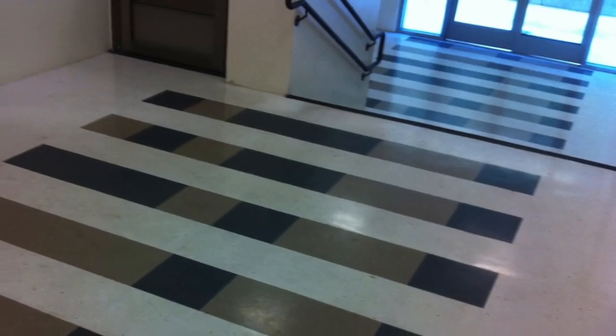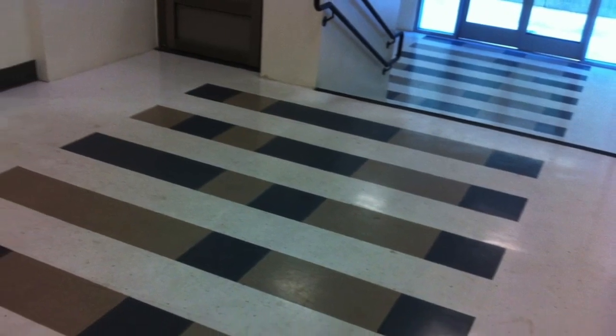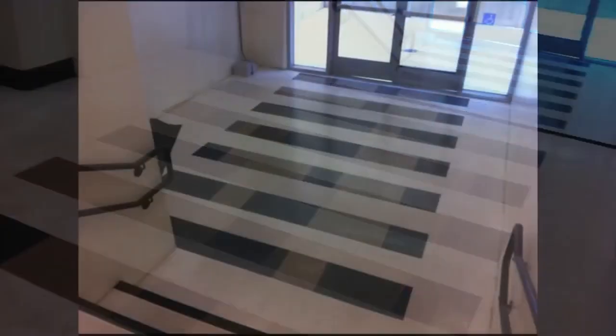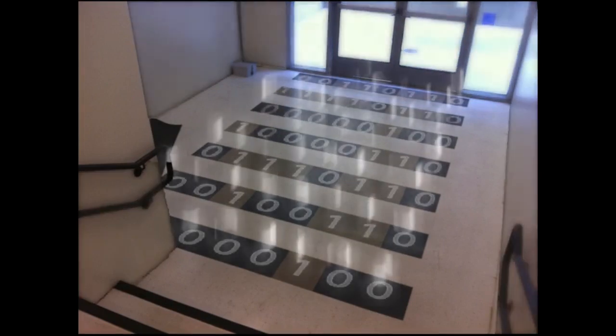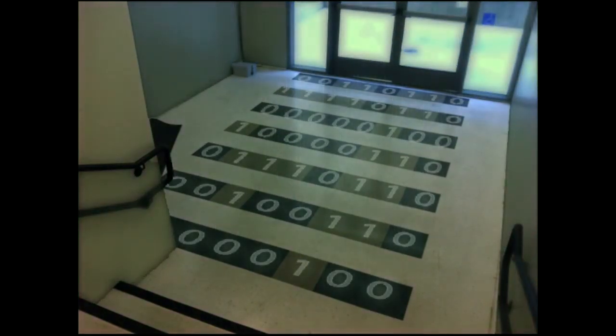When you walk into the back entrance of Boelter Hall on the UCLA campus, you may notice a seemingly random pattern of floor tiles in the entrance. If you spend a little time looking at the pattern, it might dawn on you that the tiles represent zeros and ones, and then you might even figure out that the tiles represent ASCII characters.